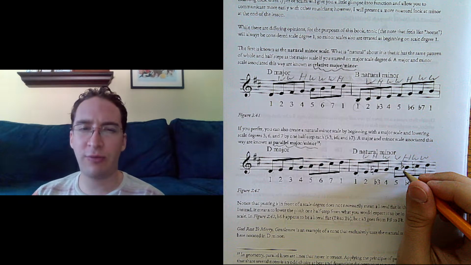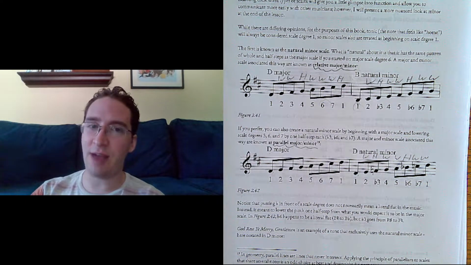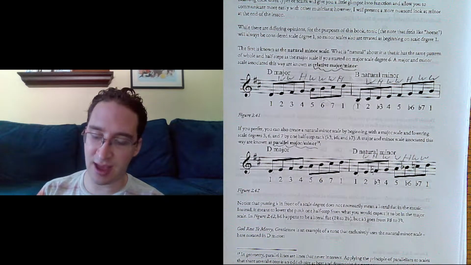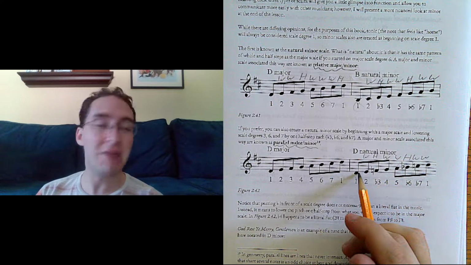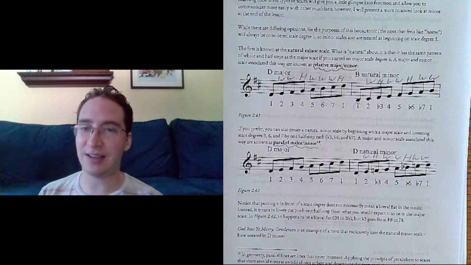What major scale is one flat? Oh yeah, F. And does that check out? If F is 1, then E is 7, then D is 6. Yeah, that works out. So these are just two different ways of thinking about the exact same thing.